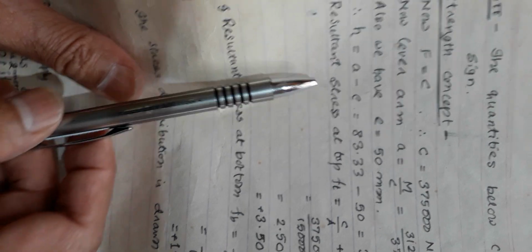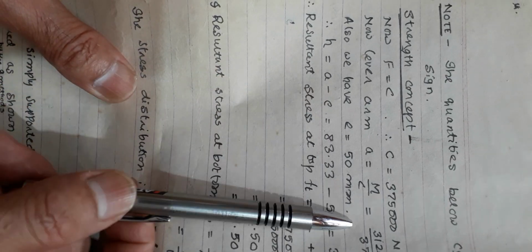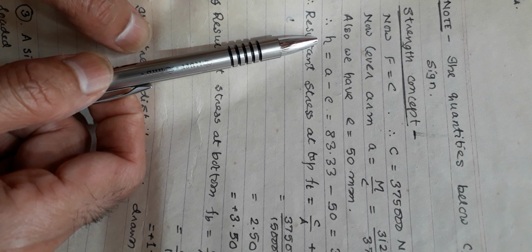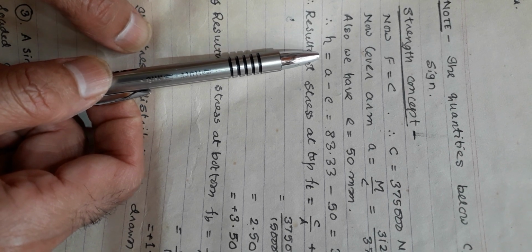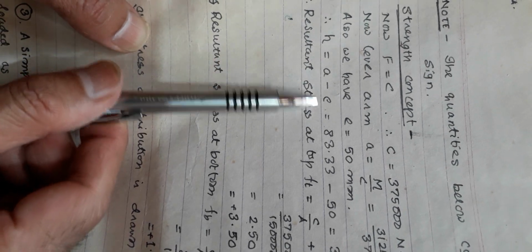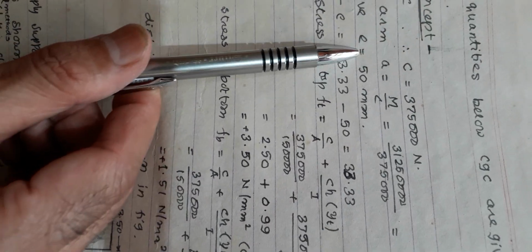Am I right now? Lever arm is now 83.33 mm. So you also know that eccentricity is now 50 mm. Okay, therefore H can be calculated. If you just go to your strength concept, H can be calculated as a minus e. I have already said you. So a value I know, 83.33, just now I have, and e value I know.